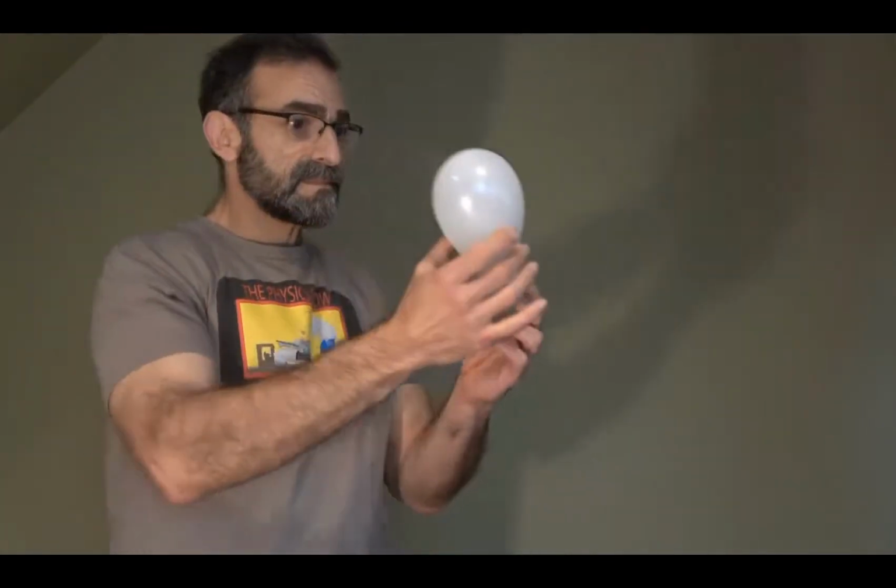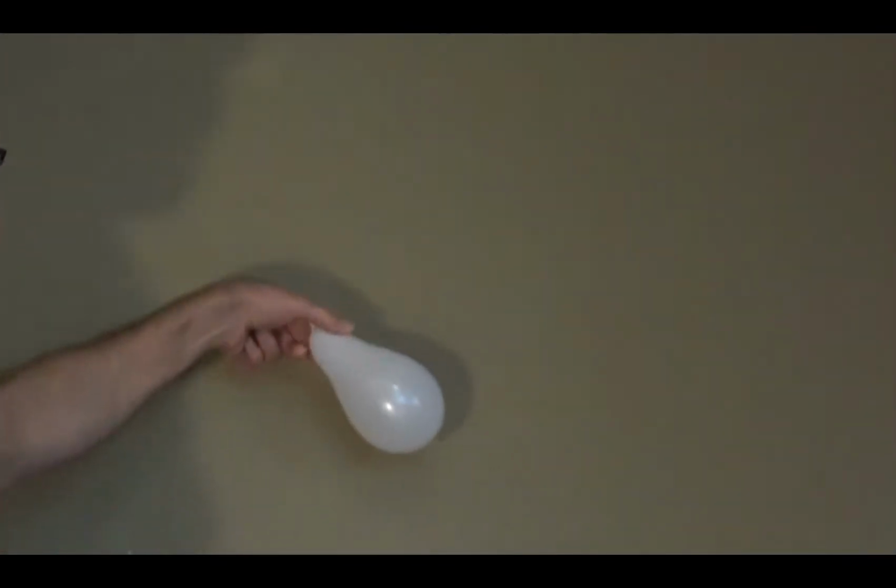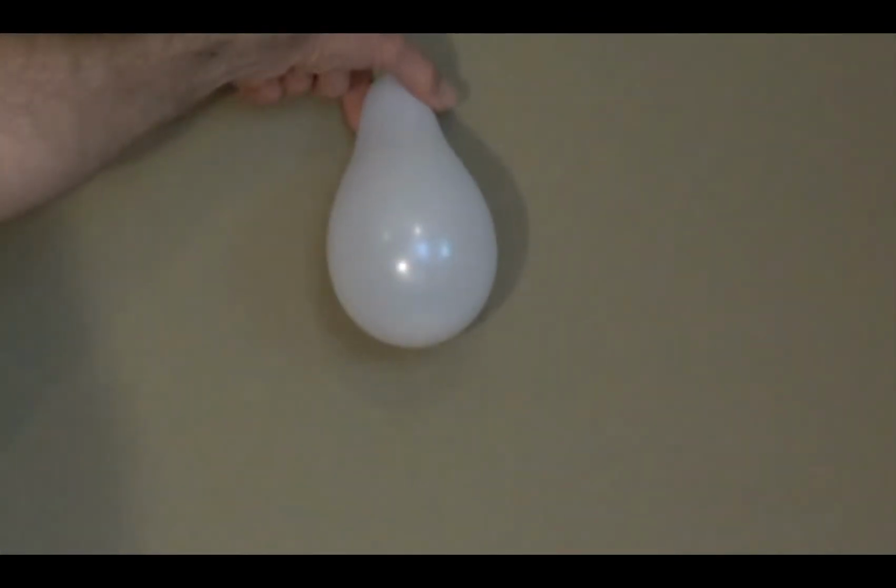This is an ordinary balloon. What's going to happen after I rub it against my hair? Now I'm going to take that balloon and hold it up to the wall. That wall is an electrical insulator. Stop the video and predict what's going to happen when I let go.